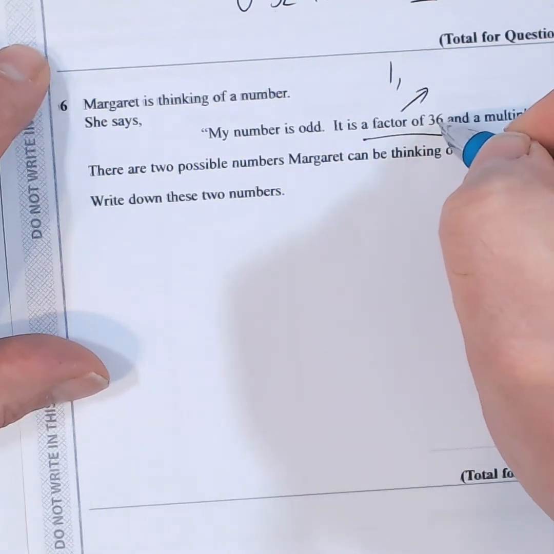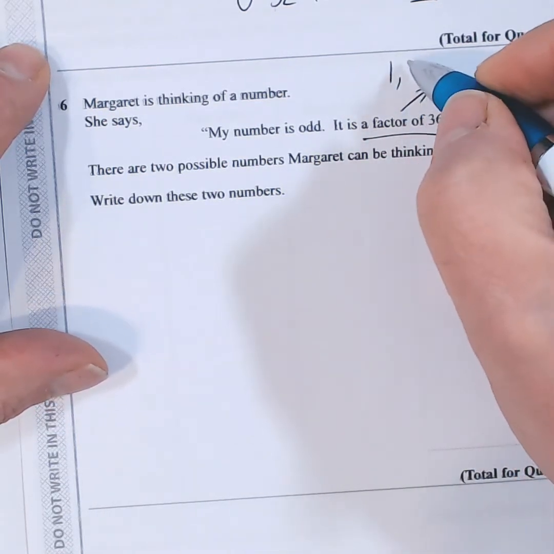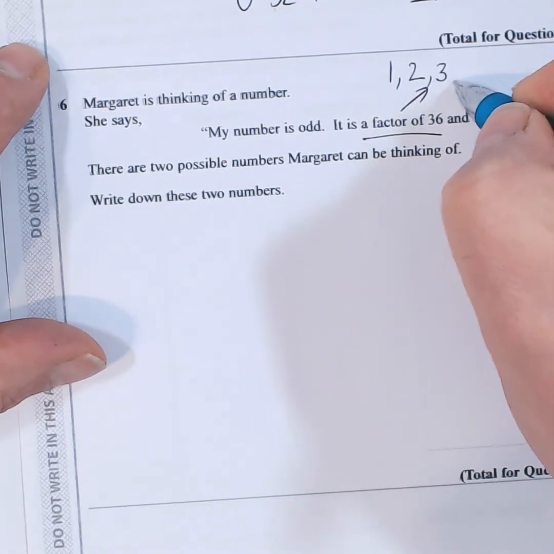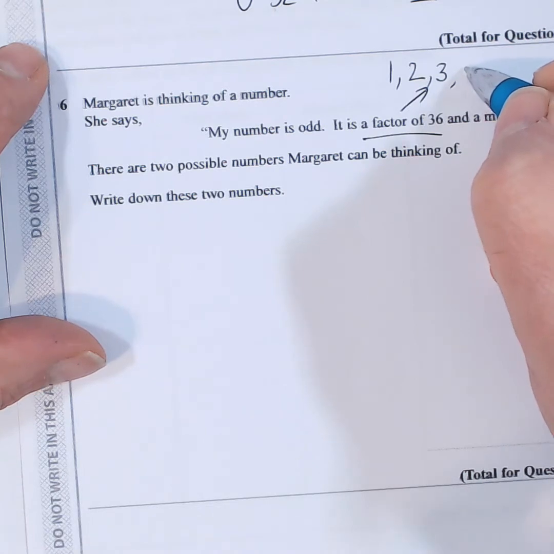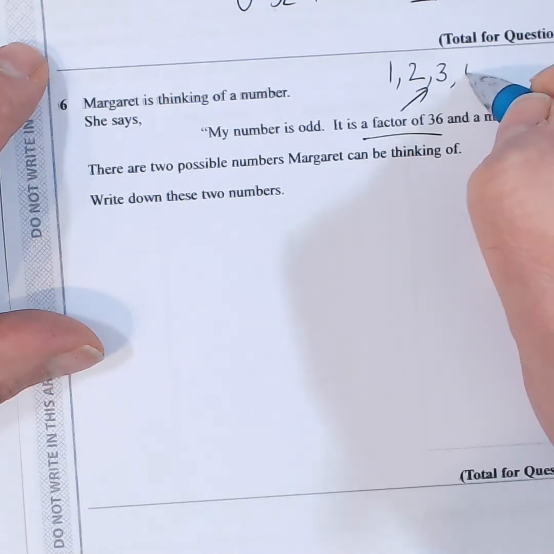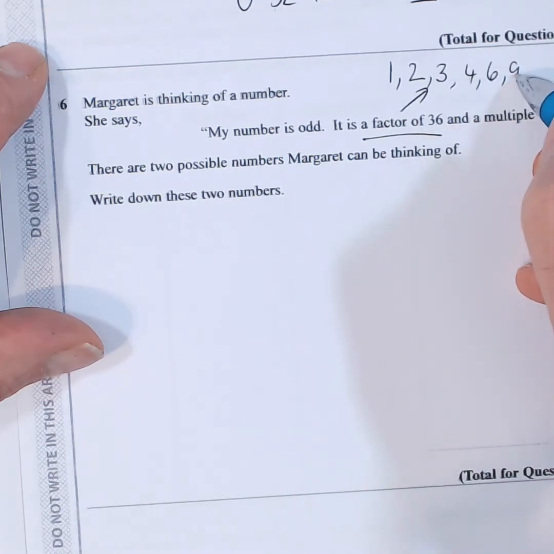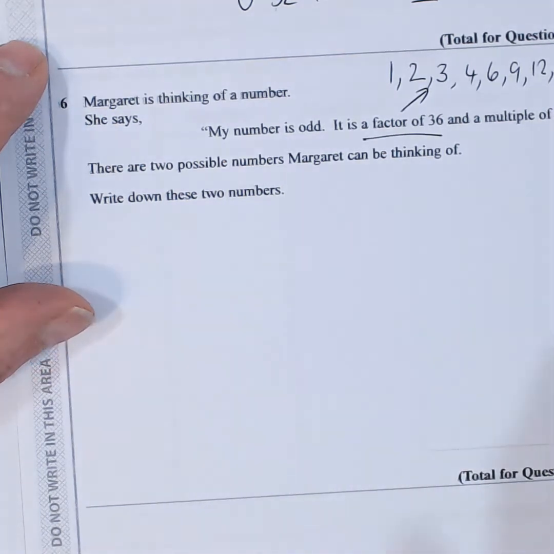So every whole number starts with a factor of 1, and then you start going through. 2 is definitely in there because it's even, 3 is definitely in there because it's a multiple of 3, 3 is in there, 4 is in there, 6 is in there, 9 is in there because 4 9s are 36, 3 12s are 36, 2 18s are 36, and obviously 36 times 1 is 36.